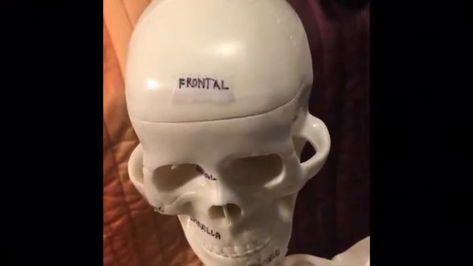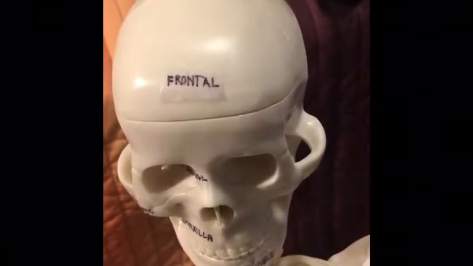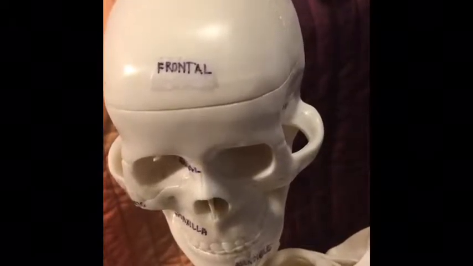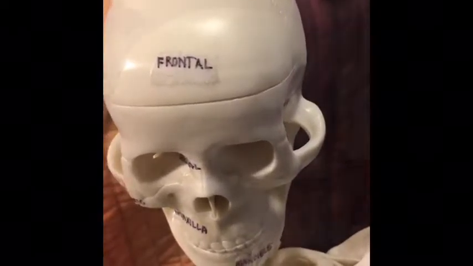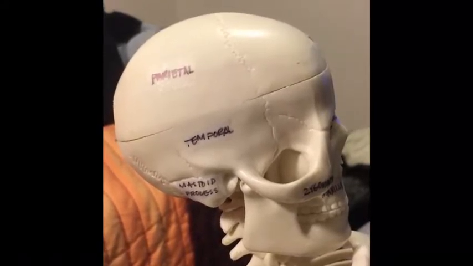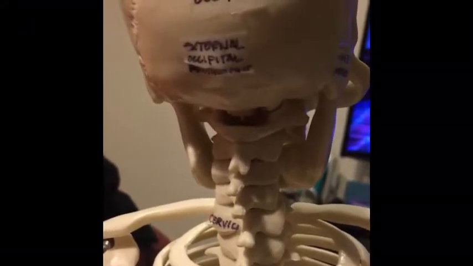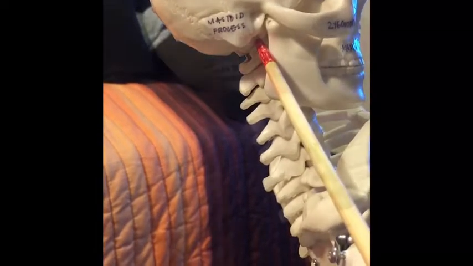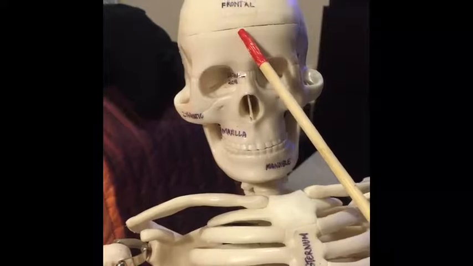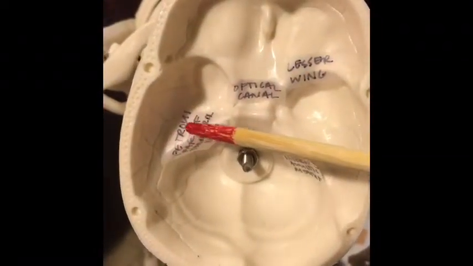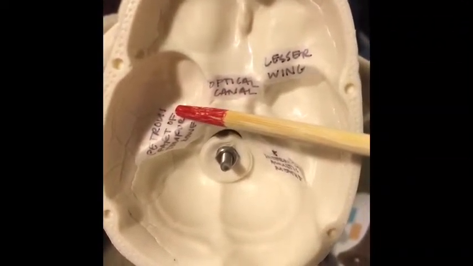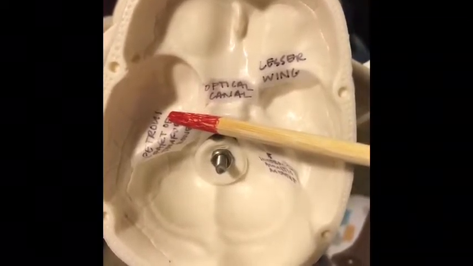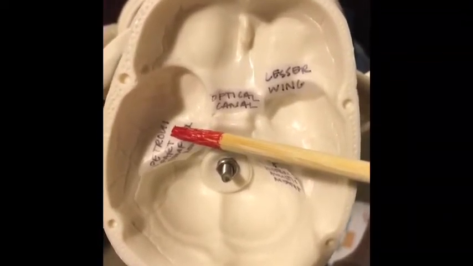Tiffany T, Bio 235, Week 3 lab video, axial skeleton, cranial bones: frontal, parietal, occipital, external occipital protuberance for muscle attachment, temporomandibular joint process, styloid process, external acoustic meatus, squamous part. Internal view: petrous part of the temporal bone that houses the middle and internal ear cavities for hearing and balance.